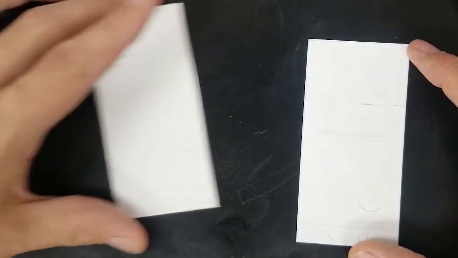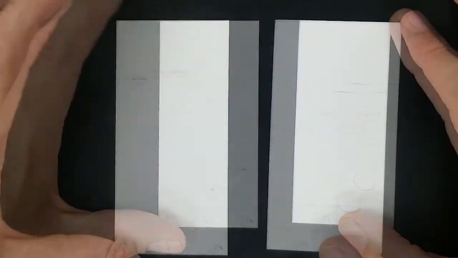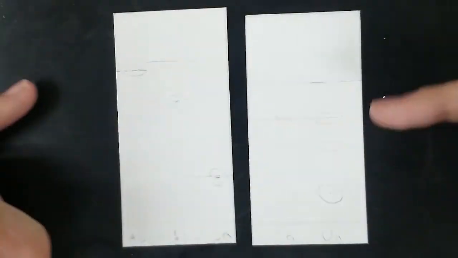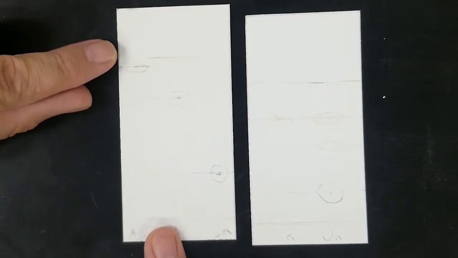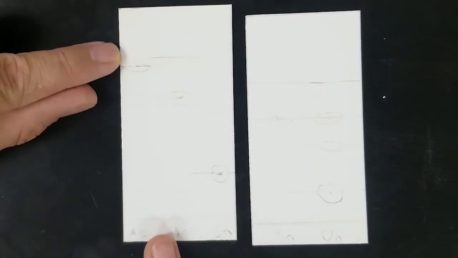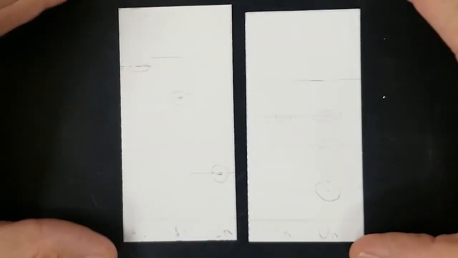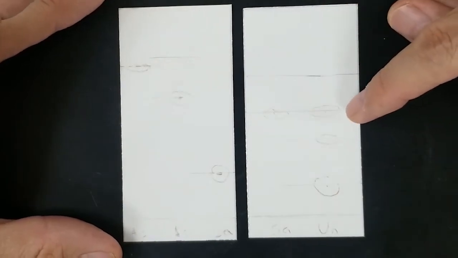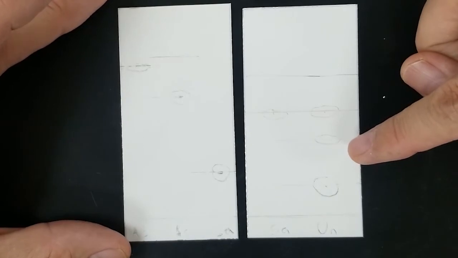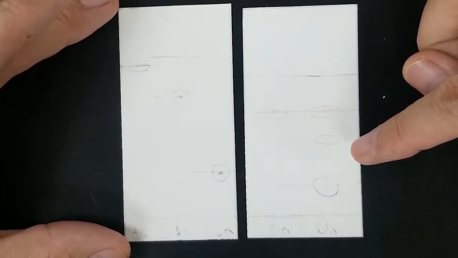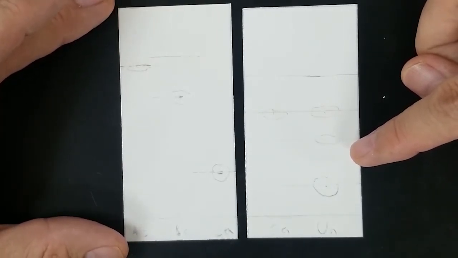Remember, you need to compare them by actually calculating RFs here. But just getting a glance at them, I'm seeing that the acetaminophen kind of climbed the whole plate. It was right behind the solvent front. We did not see one doing that in this one. So I would say that it looks to me like this first spot is very clearly salicylamide. The second spot here is probably caffeine. I don't know.